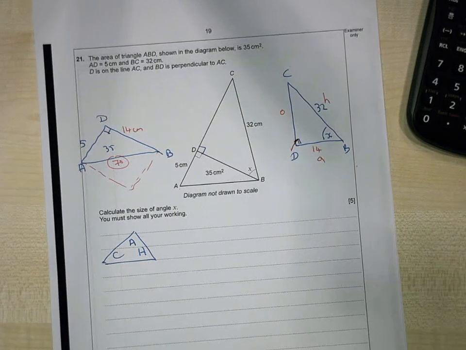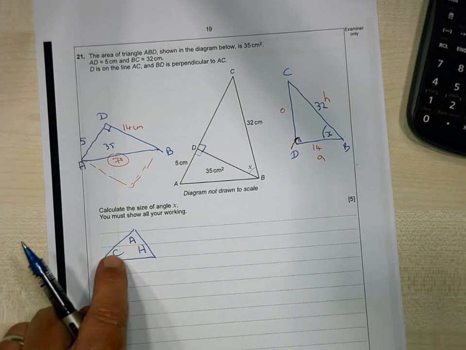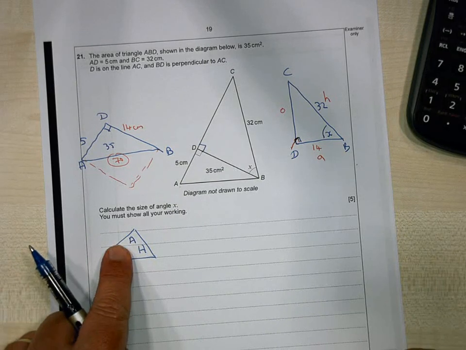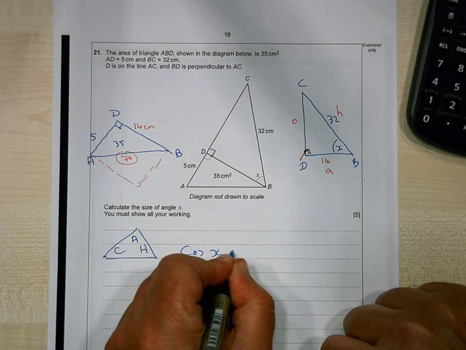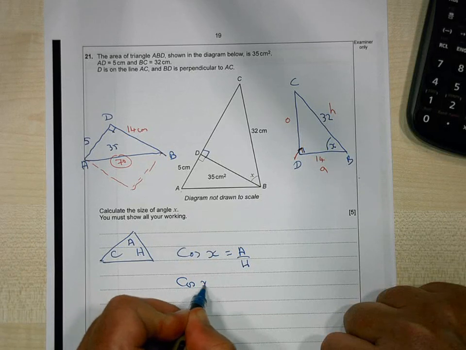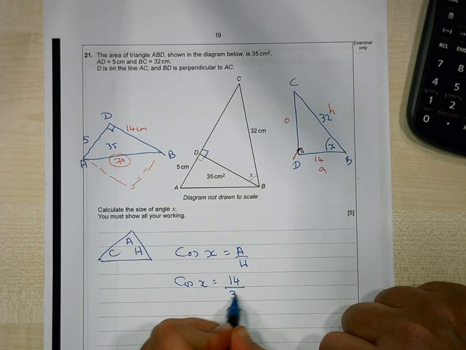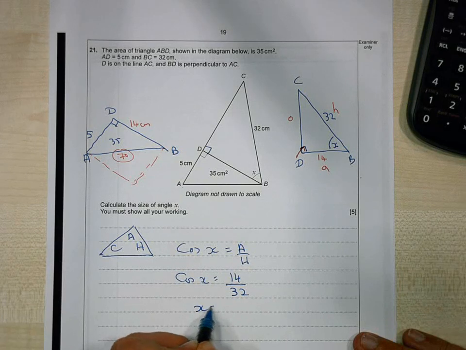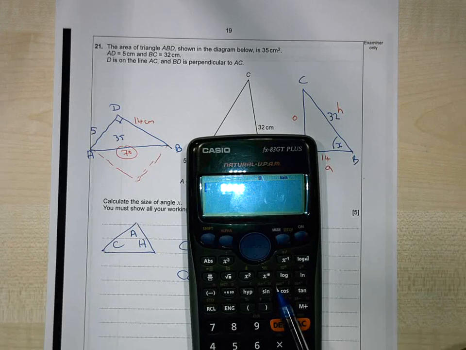Now when you're trying to find the angle, it's the letter you cover up. The angle is always linked to the sine, the cos, or the tan. So cos of the angle, cos of x, is A over H. Put in what we know. I know that A is 14 and H is 32. To get the x on its own, I've got to do the opposite of cosing. If you look on your calculator, the opposite of cosing is above it, and it says cos minus 1.